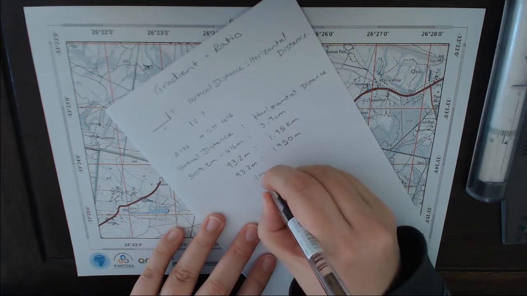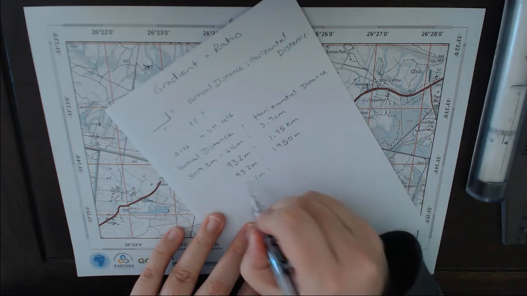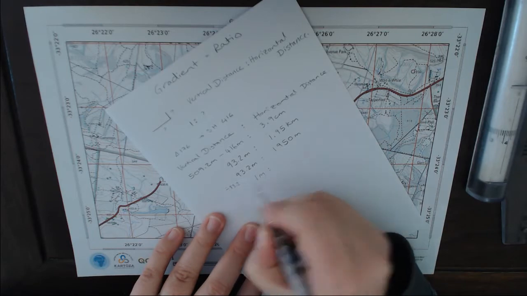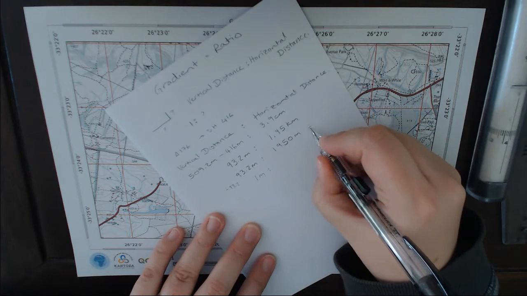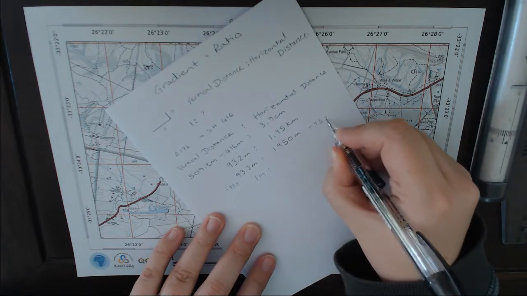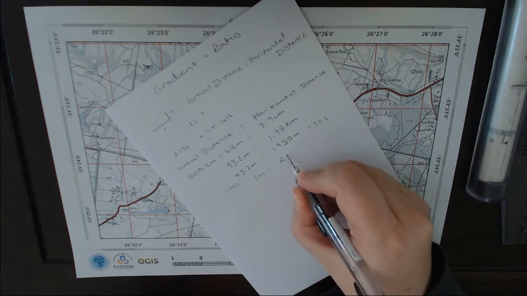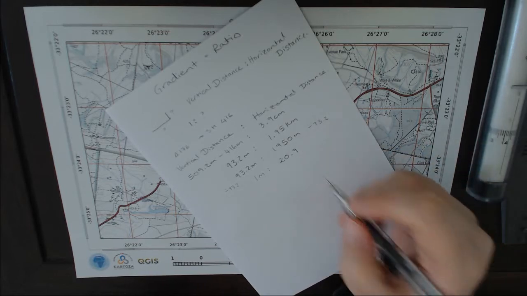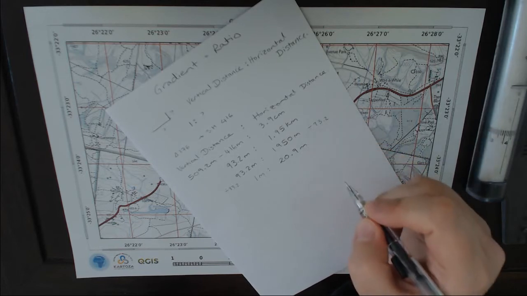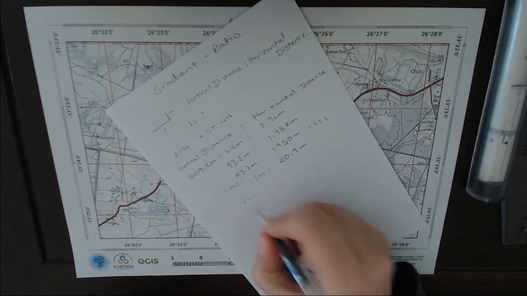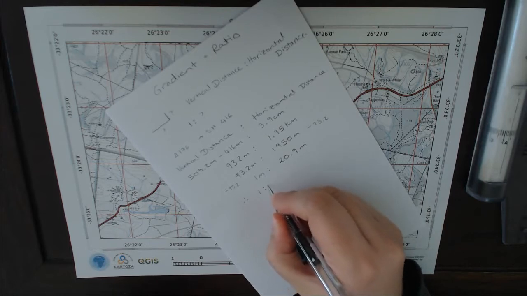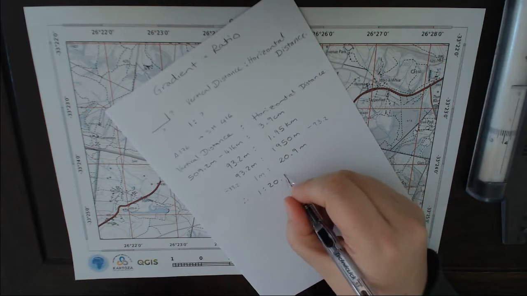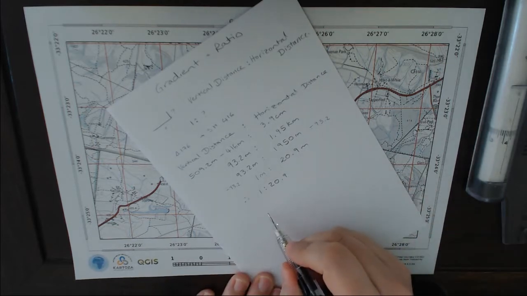Now, in order to get it to 1 meter, we're going to have to divide that 93.2 by itself. So we divide 93.2 by 93.2 to get 1, and what we do to one side, we do to the other. So we're going to divide that 1,950 meters by 93.2, and that will give us 20.9 meters. So our ratio is therefore 1:20.9. That is what our gradient is.